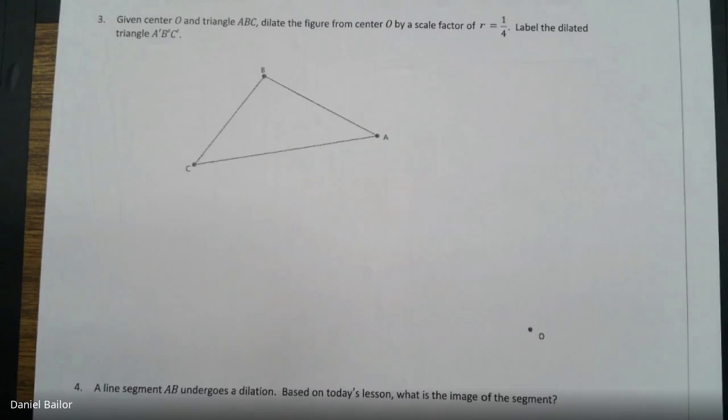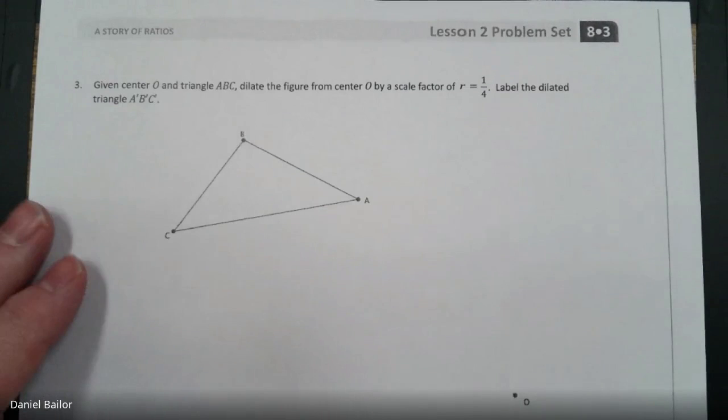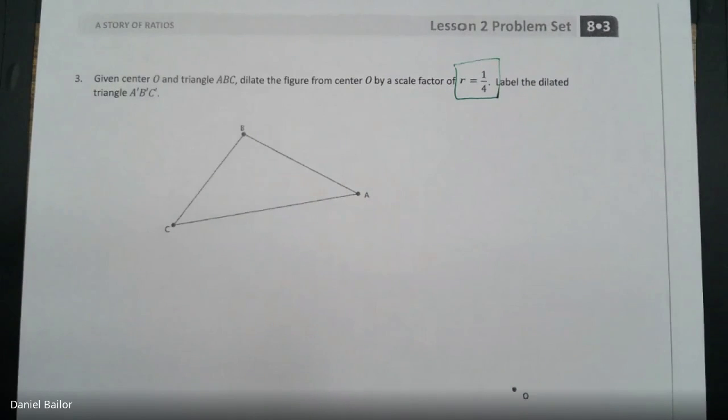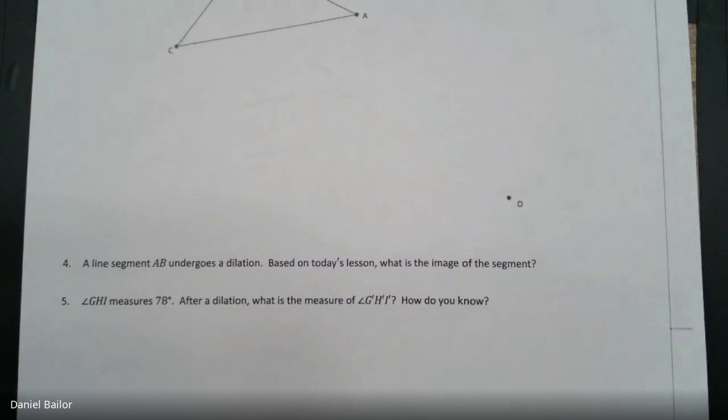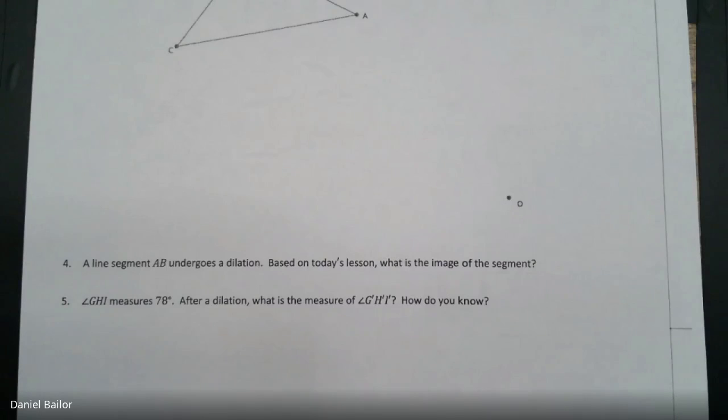Page 25, the last page of the problem set, you're going to dilate the triangle from center O. Scale factor is 1/4, so it's less than 1, so you're shrinking the triangle. So just shrink the triangle following the same steps we did together in class. And then number 4 and 5, the last 2 questions of the problem set, are just summarizing the properties that we learned today. Number 4 is connected with property 1. Number 5 is connected with property 2. You can do that.